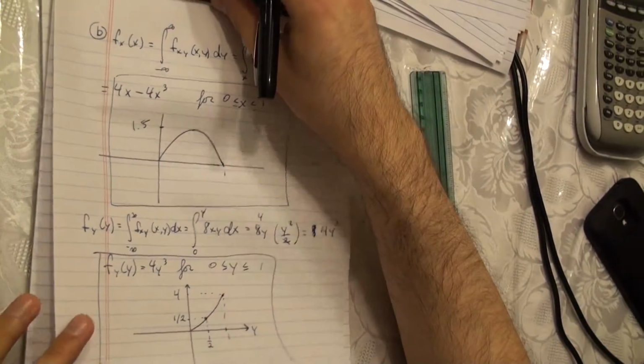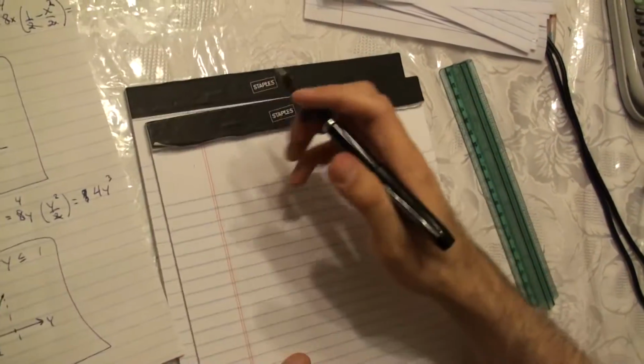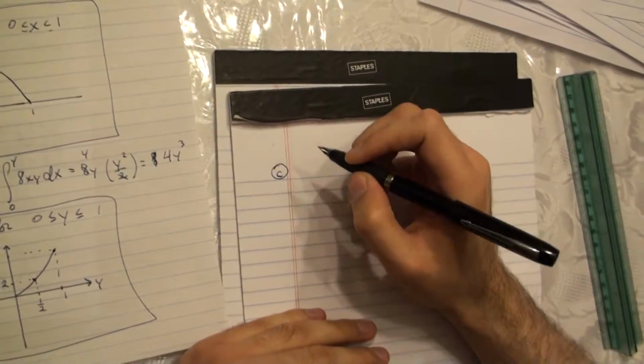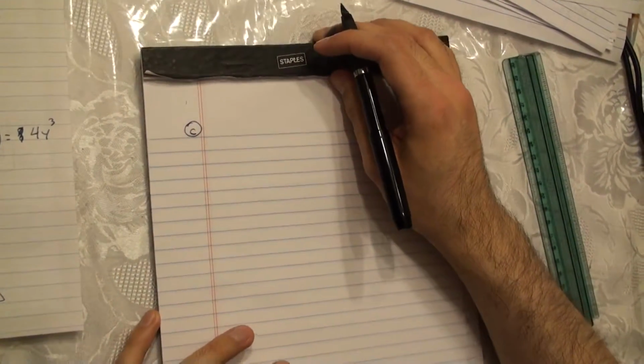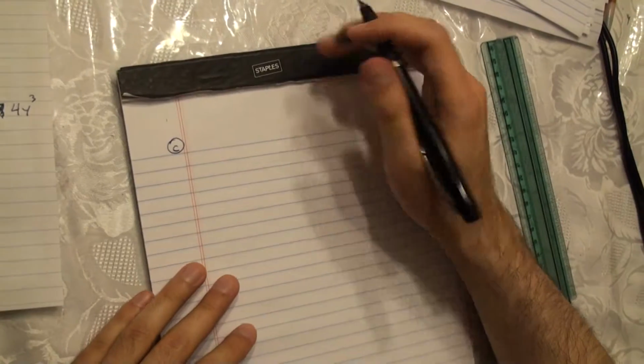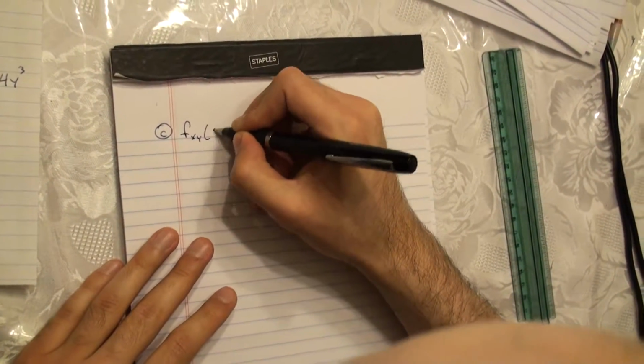So now let's move on to part C. Part C asks us to prove or disprove that x and y are independent. So in order to be independent, this condition must hold.